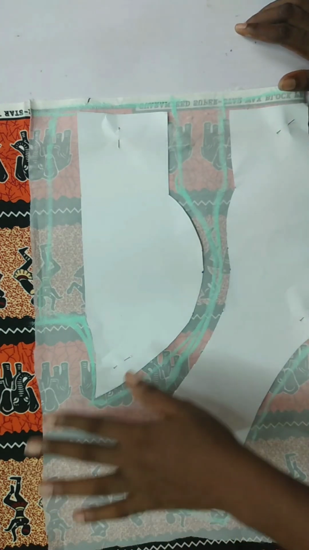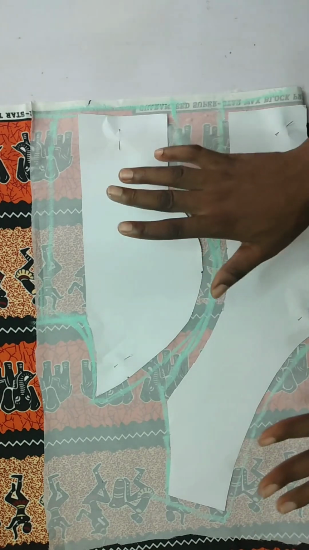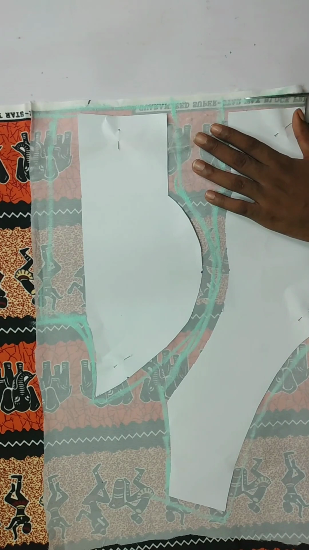If you want to add more, you can go ahead and add more, but this is what works for me, and that is what I have here. Okay, so I'm going to go ahead now and cut this out.